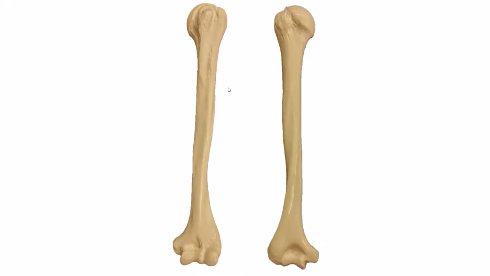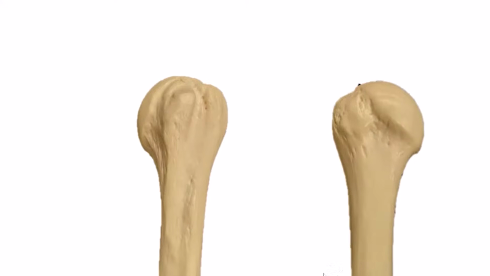Moving on to the humerus. First, I want you to think, which is the anterior view, which is the posterior view. So when you look at the bottom, if you look at the fossas, that's how you can tell anterior from posterior. The posterior only has this one big fossa by itself. The anterior has these 2 fossas, and also you can clearly see this round thing, which I'm not going to name because I want you to do that momentarily.